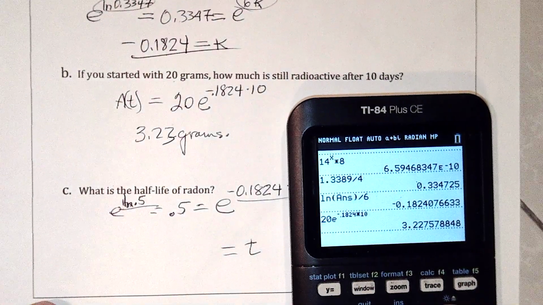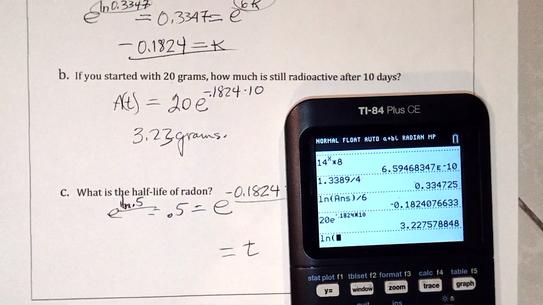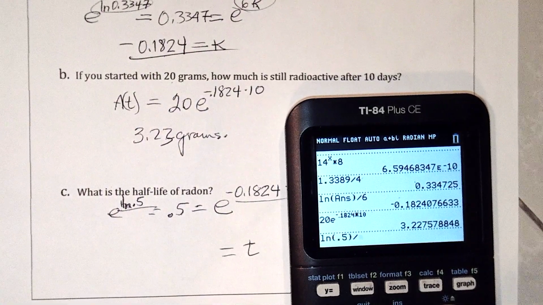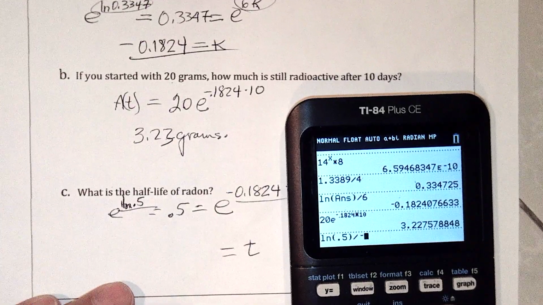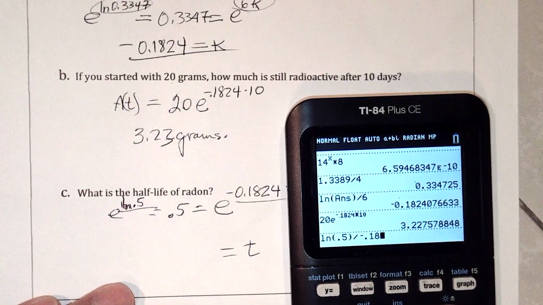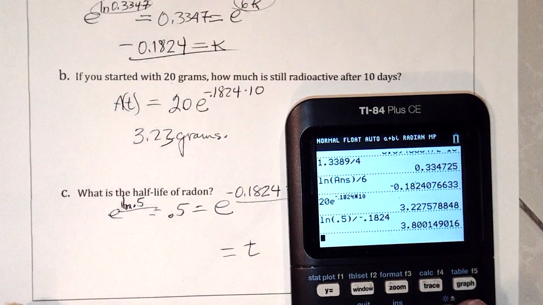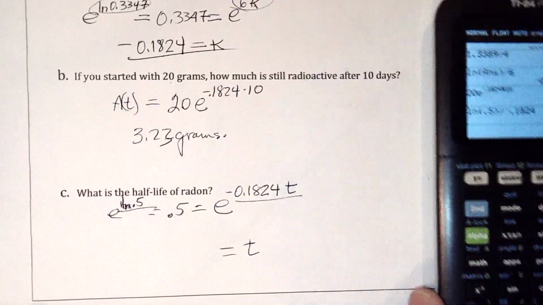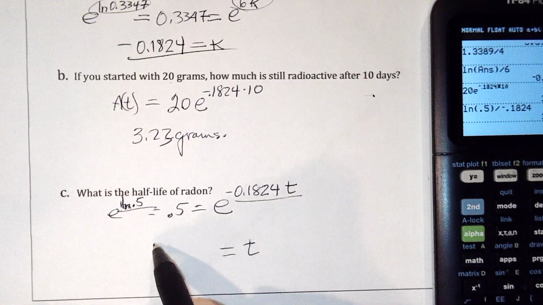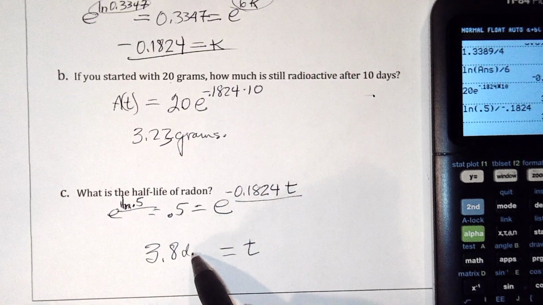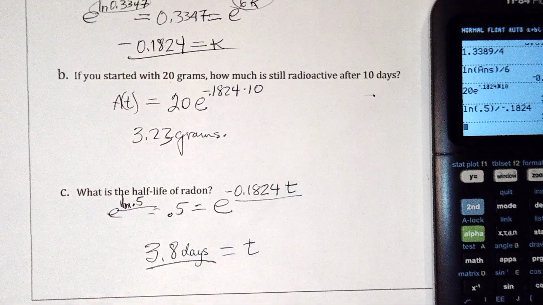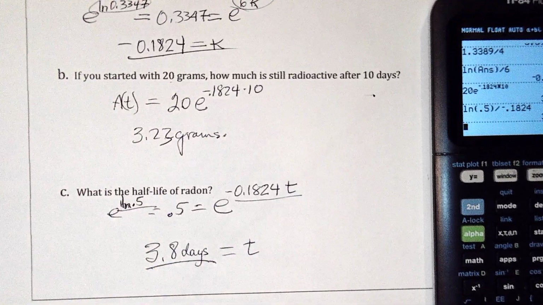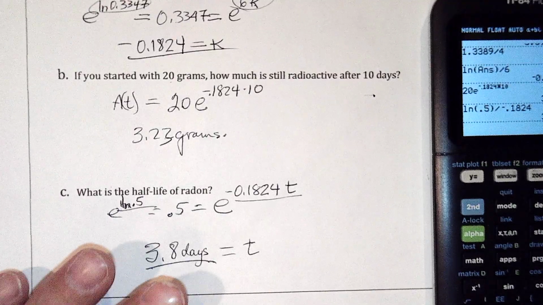So ln 0.5 divided by negative 0.1824, 3.8 days. Takes 3.8 days for half of it to disappear, another 3.8, and half of what was left will disappear, and it just keeps going on and on like that.